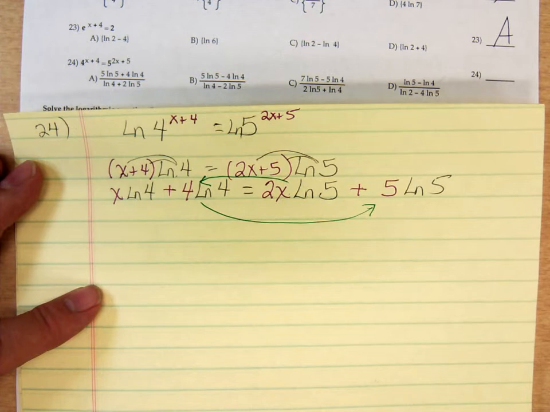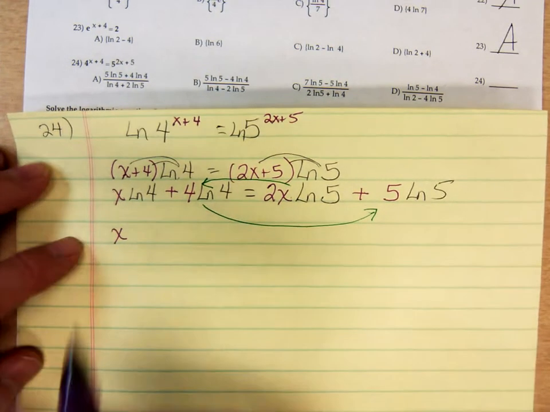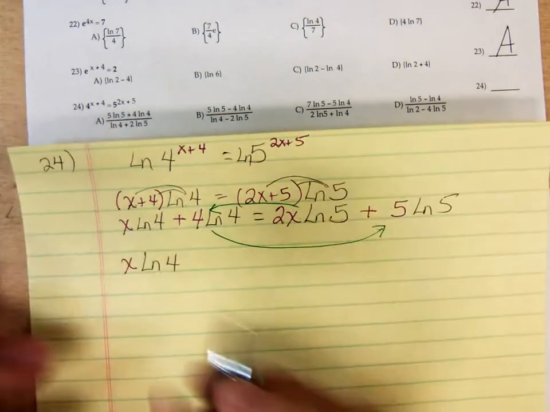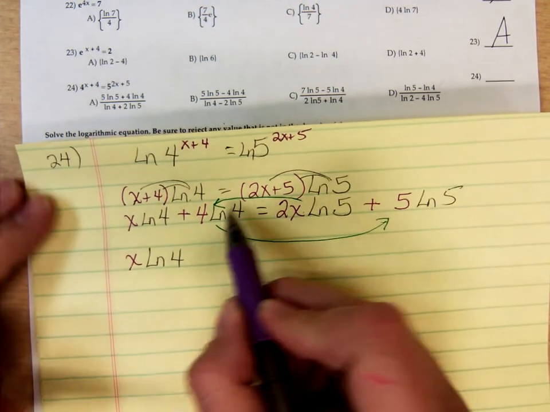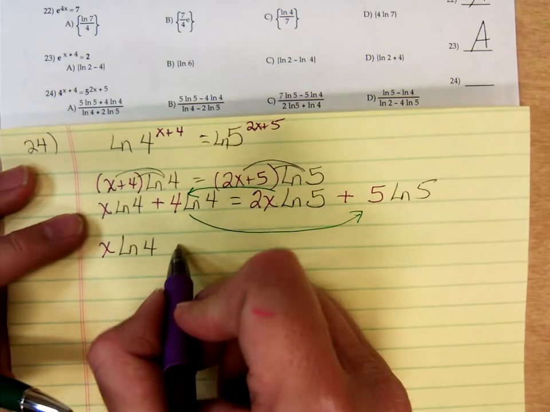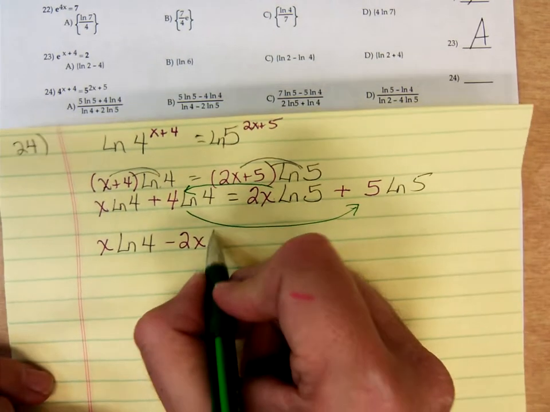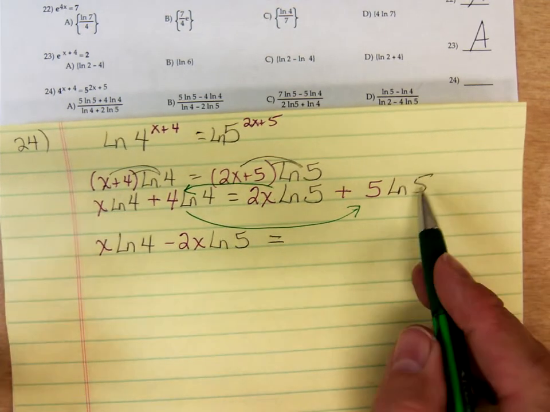So, keeping with the colors, here's what we have. x ln 4, I'm moving that 2x ln 5 over here, so minus 2x ln 5 equals, moving the 4 ln 4 over here.